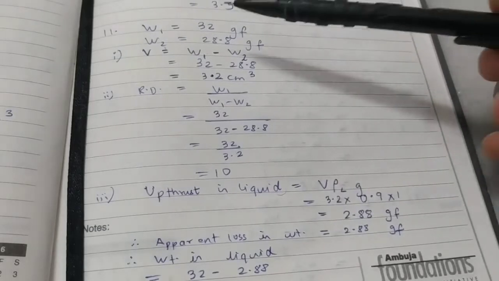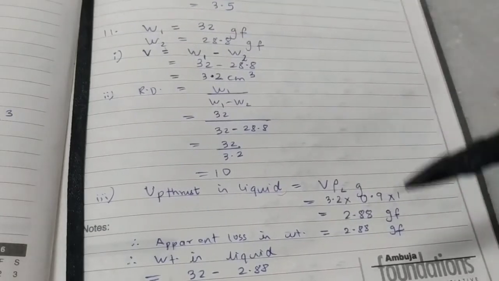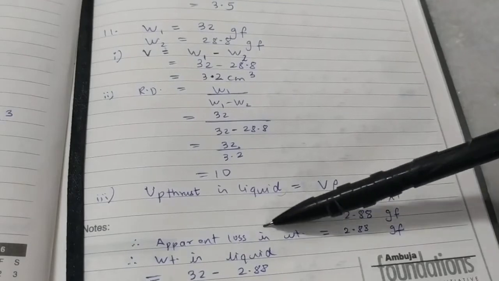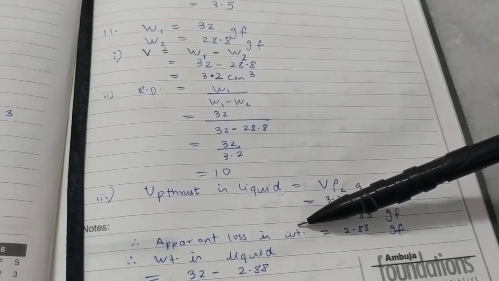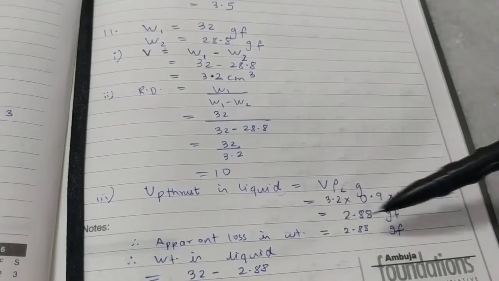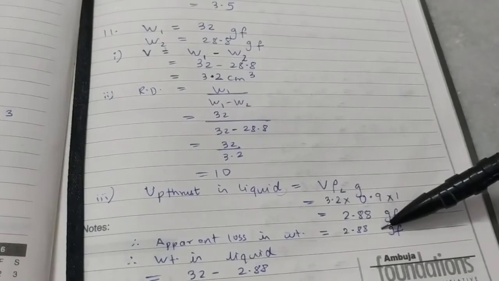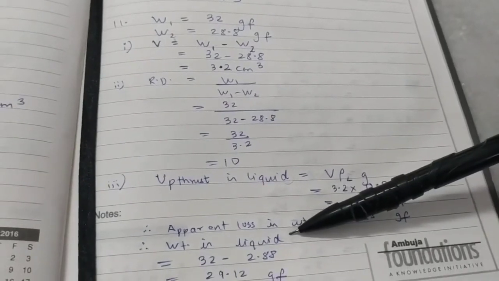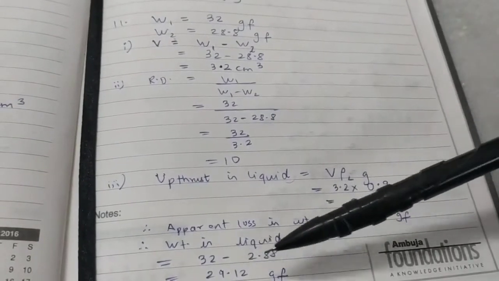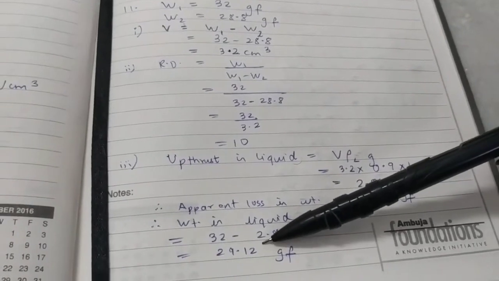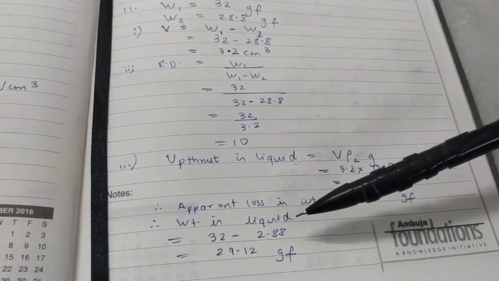So if the original weight is 32 and there is an upthrust of this much, then there will be a loss in weight. How much weight will appear to be lost? 2.88 GF. So what will be the new weight in the liquid? Clearly it will be the original weight minus the upthrust, which is 29.12 GF.